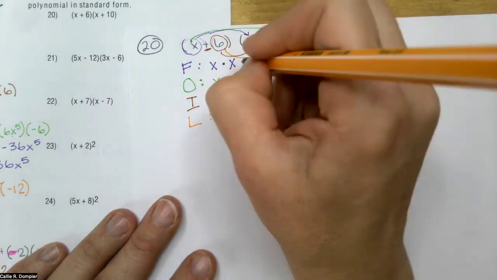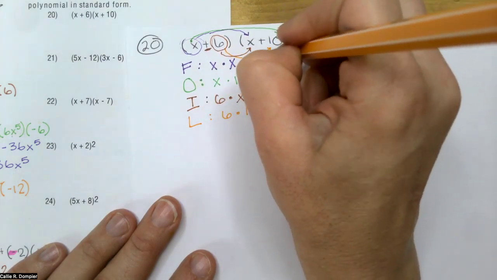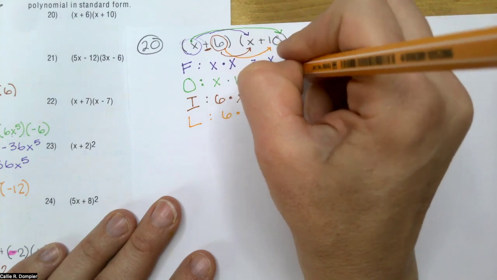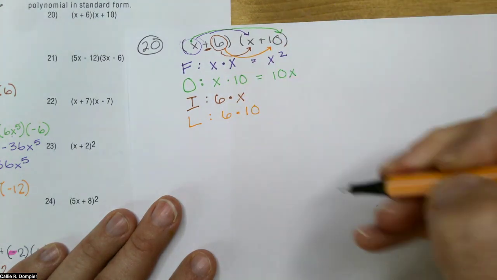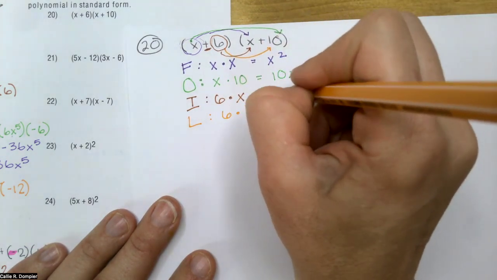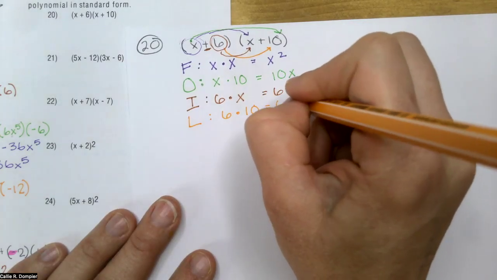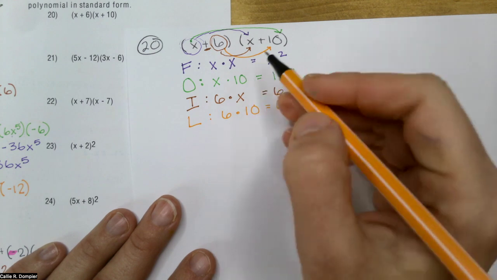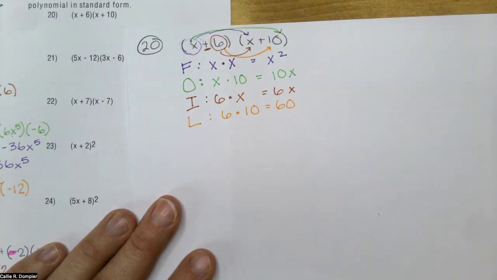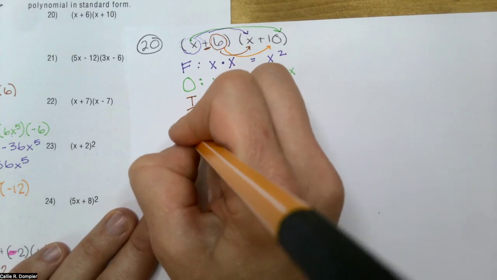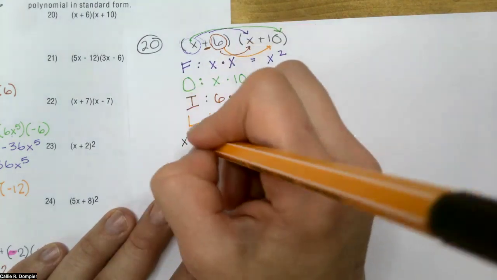So you'll simplify that. X times x becomes x squared. X times 10 is 10x. 6 times x is 6x. And 6 times 10 is 60. Good. So you take all of those, and those are all of the terms of your new polynomial. So you'll just write them in order, x squared, always with a plus between them.